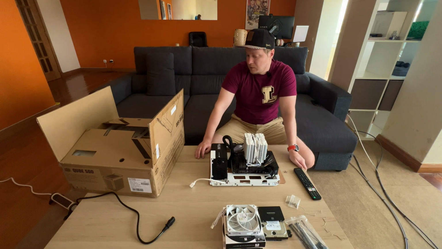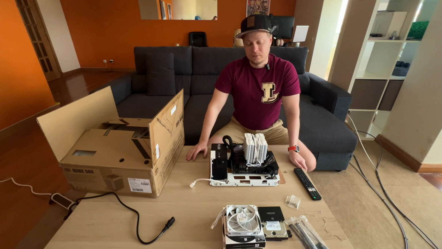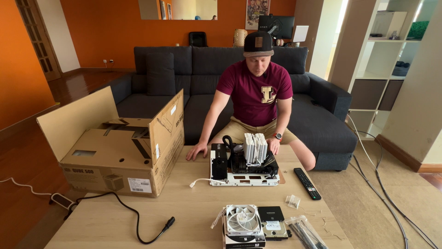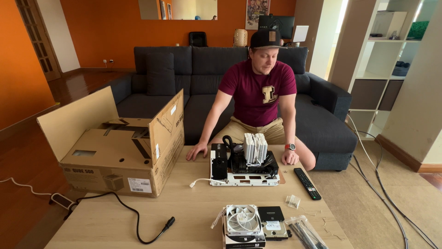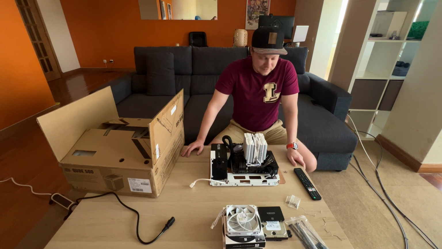We are going to assemble the Qube 500 case. I know that there are a lot of solutions for NAS cases, for example, Fractal Design Node 804 and so on, but I have demands and requirements that it should be ATX, not micro ATX, and also it should fit in our shelf under the TV. That's why this is the only one I have found, and not the only one, but the only one I liked.